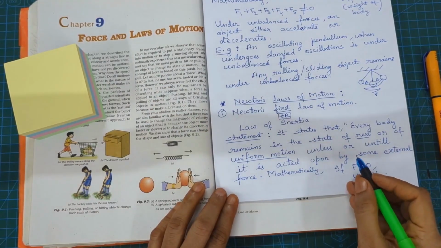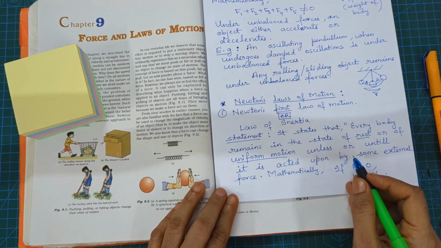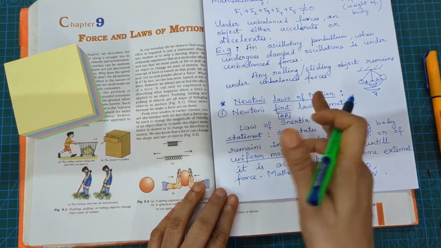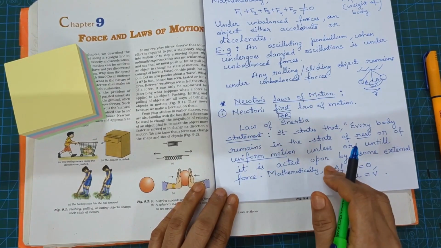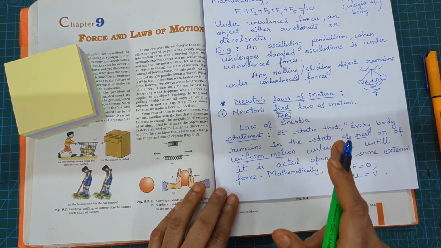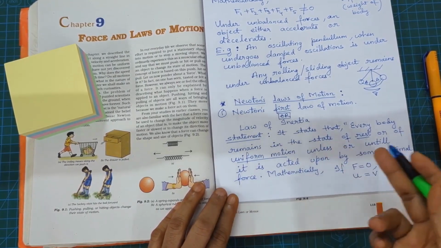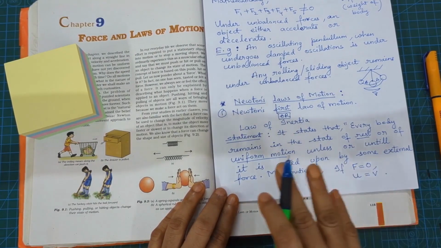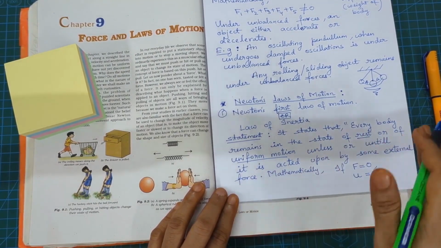This chapter is about force and laws of motion. Laws of motion were first given by Galileo Galilei, and next it was given by Newton. This chapter, laws of motion, we will learn is about Newton's laws of motion. Galileo in fact gave two laws of motion. Galileo's first law is made into Newton's first law and second law, and Galileo's second law is actually Newton's third law. Now this chapter is about Newton's laws of motion.